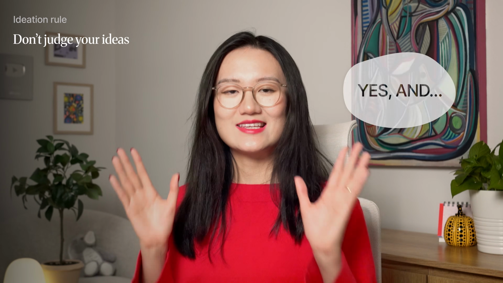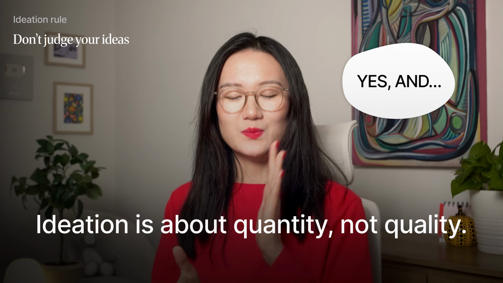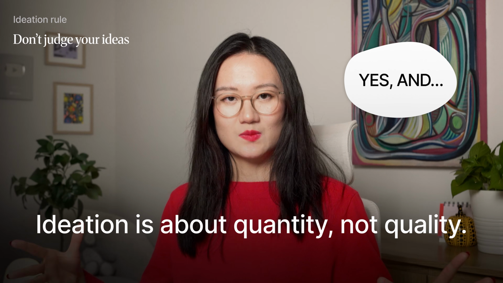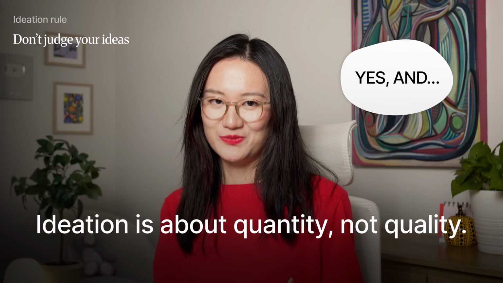So the key right now is to diverge first, and there's this rule you have to follow. Don't judge your ideas during ideation. Everything is yes and. Ideation is about quantity, not quality. You want to generate as many ideas as possible before choosing which one to develop further. And here are a few ways I like to capture ideas fast without getting into the technical details.